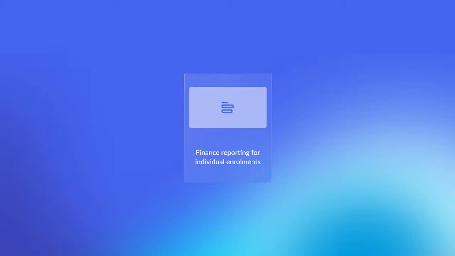All right, let's look at running some basic finance reports that we do get lots of questions about. The first thing we're going to look at is the finance reporting relating to relevant enrollment. So often the first consideration with finance reporting is related to your enrollments, especially if your organization has a process of raising an invoice after a student has been enrolled.